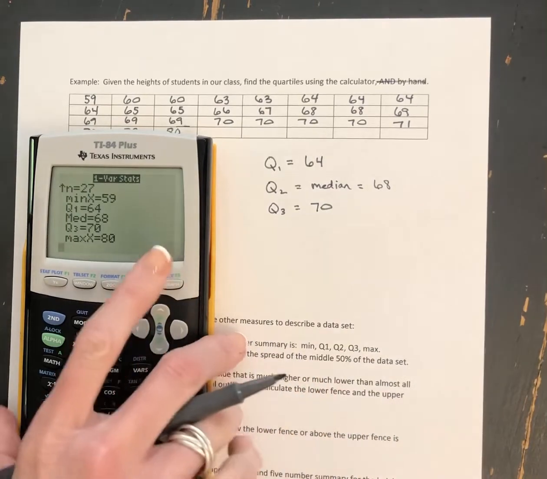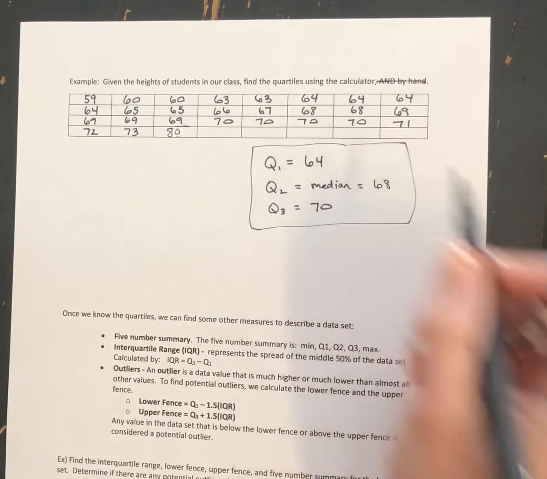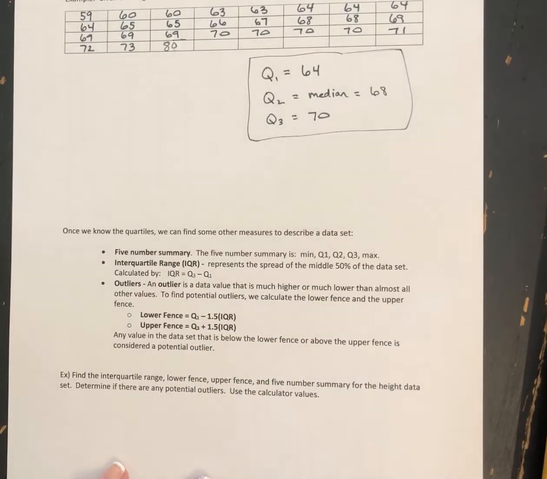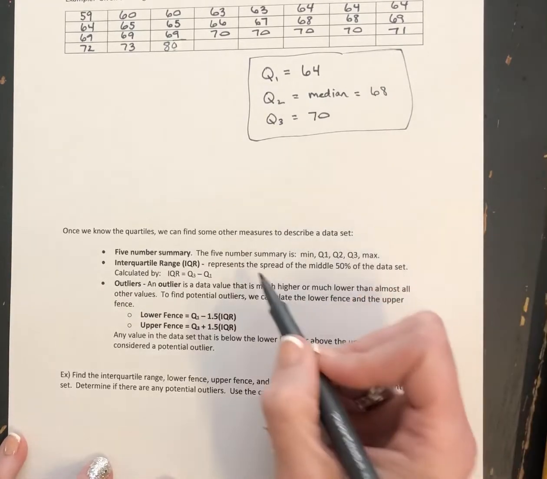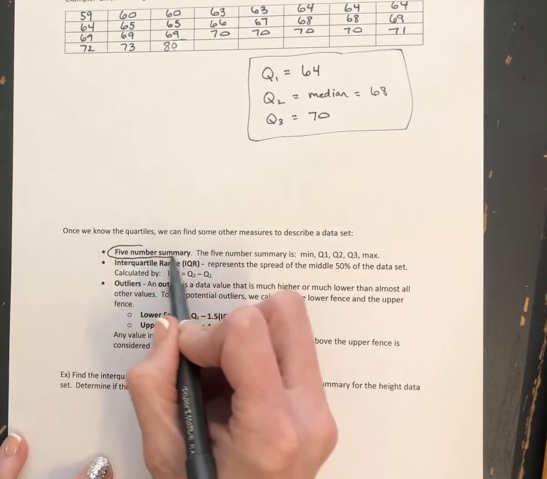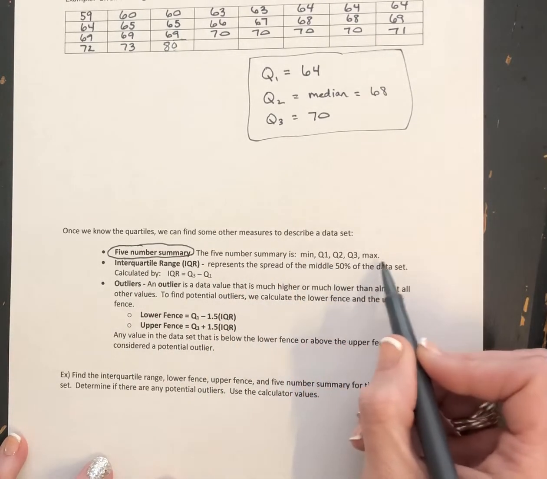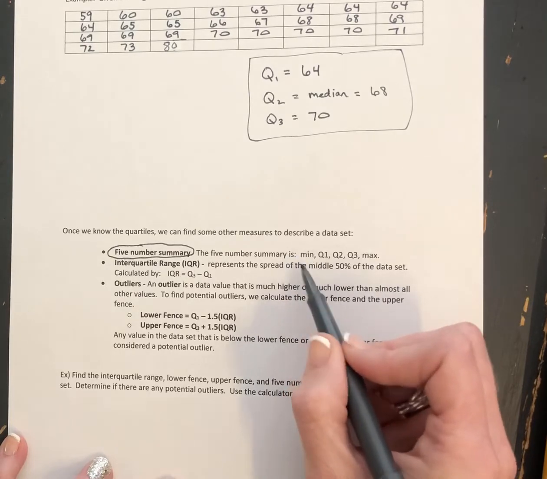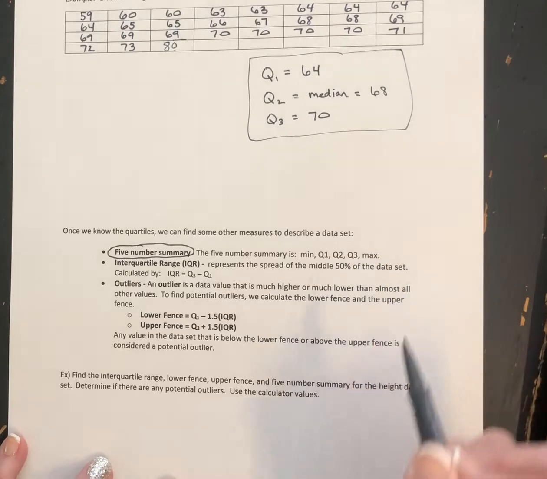The reason that those are there is that one of the things we're commonly going to use when we look at measuring spread is what's called the 5-number summary. And so the 5-number summary is just a comma separated list of the minimum, so the smallest value in the data set, Q1, Q2, Q3, and then the maximum.